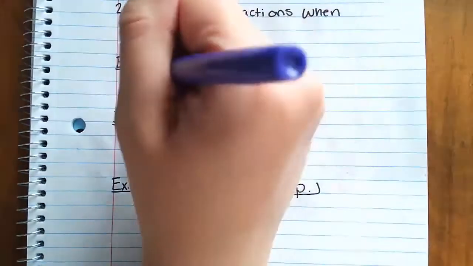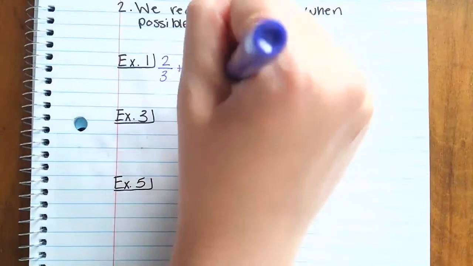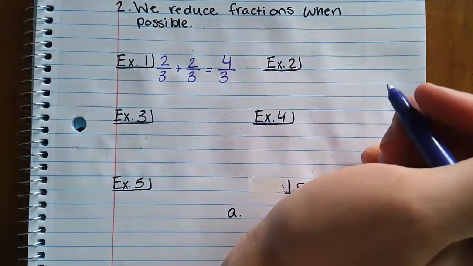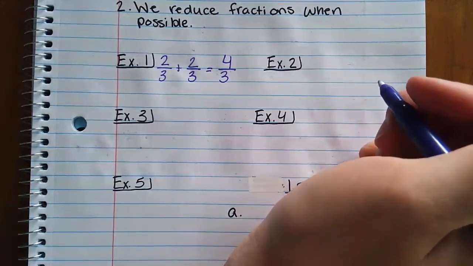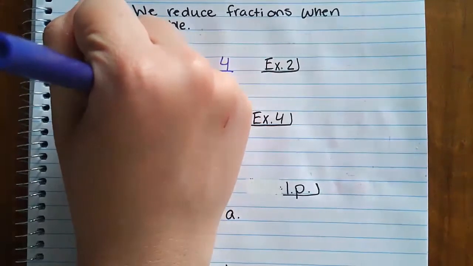Remember, when we're adding, we don't change our denominator. So 2 plus 2 is 4, and our denominator stays the same. Notice, though, that 4/3 is an improper fraction, so we take that extra step of changing 4/3 back into a mixed number. Now, remember when we talked about mixed numbers, we had our circles, and they were cut into thirds.